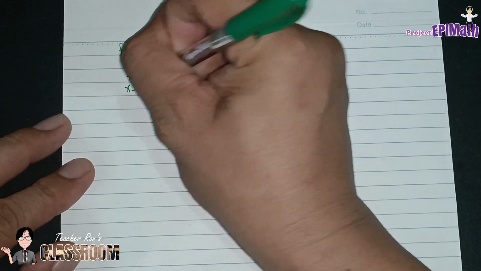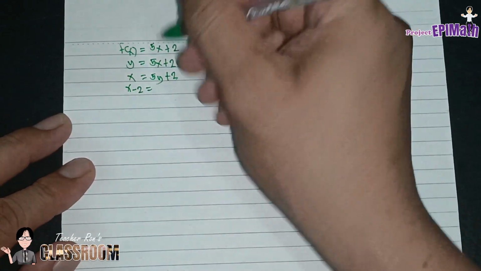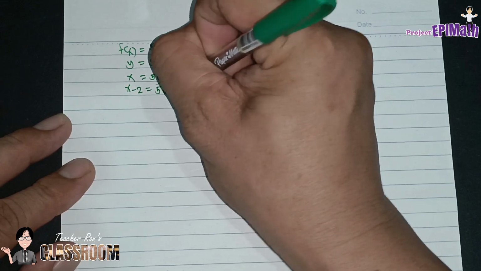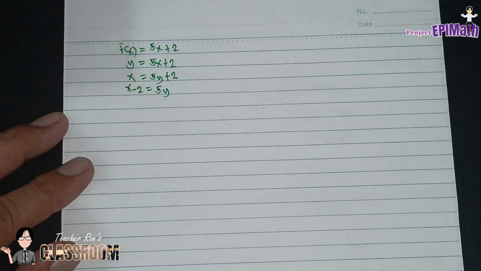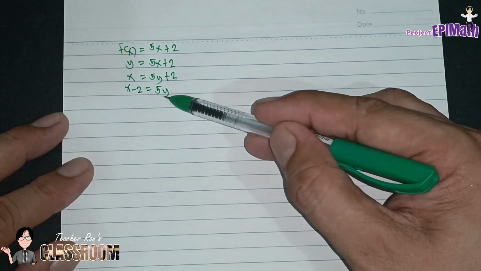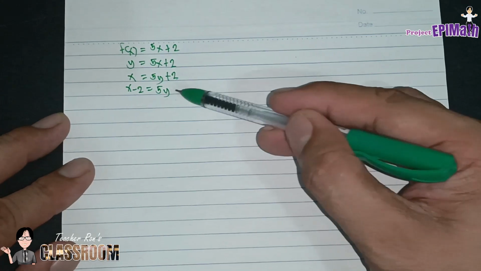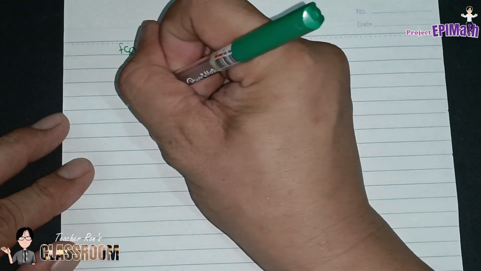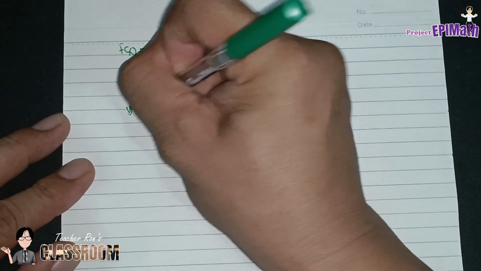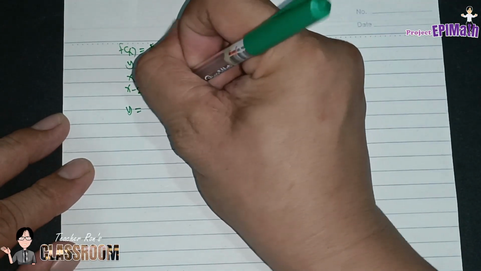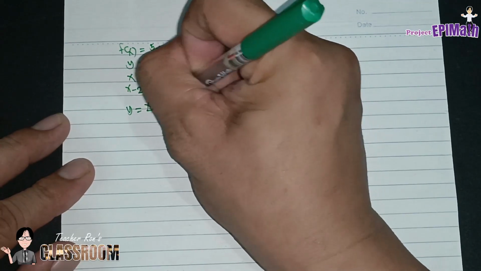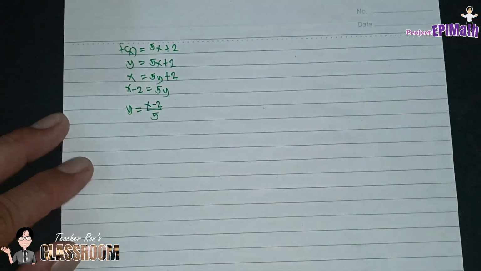So we have x minus 2 equals 5y. Ayan. Then we have here, we're going to divide 5 on both sides. So we will have y equals x minus 2 over 5.